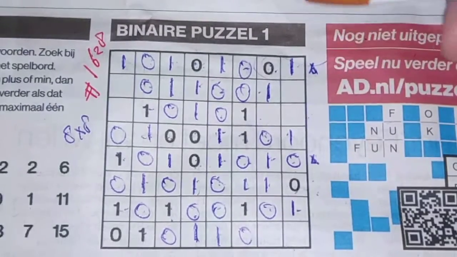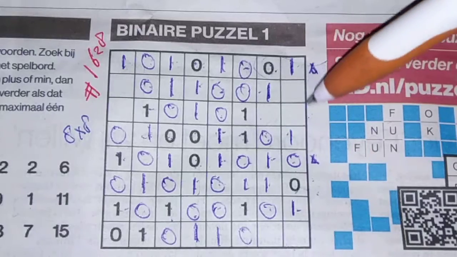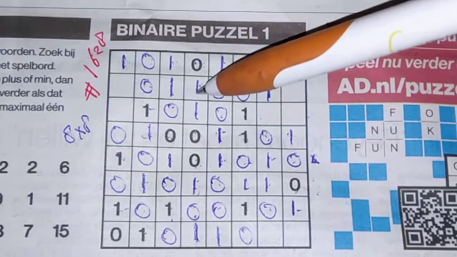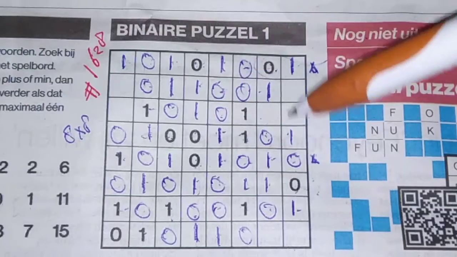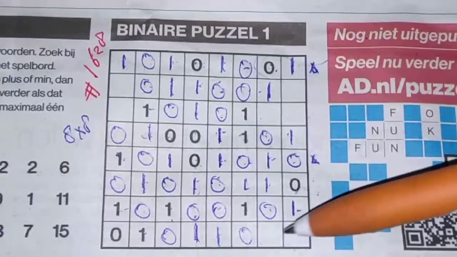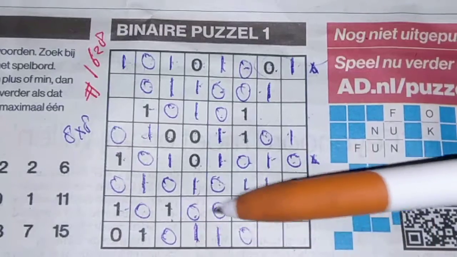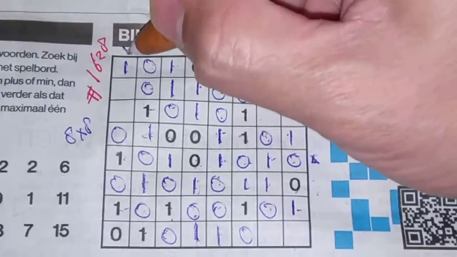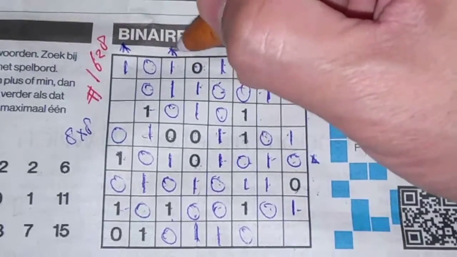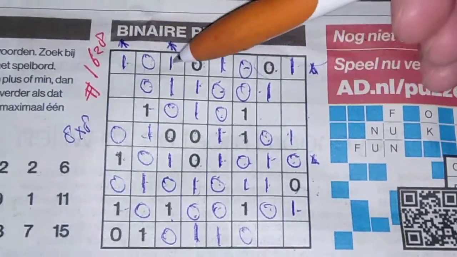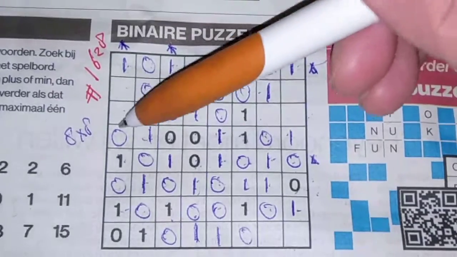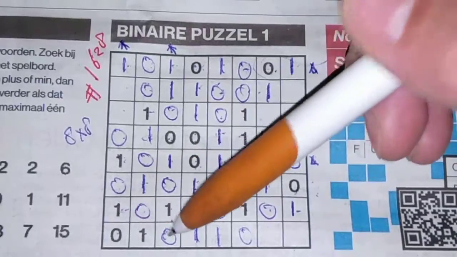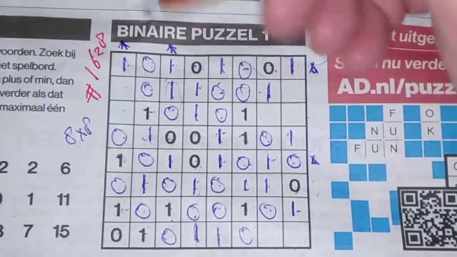Do I need to compare again? I think so. We have a double one here. No. Oh, yes, the first column and the third column. 1 1 empty box, 0 0 1 1 0 0 1 1 0 0. We need to switch those two numbers.